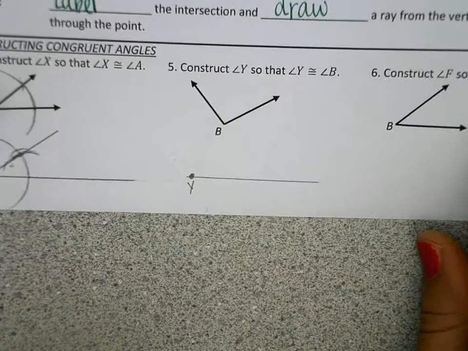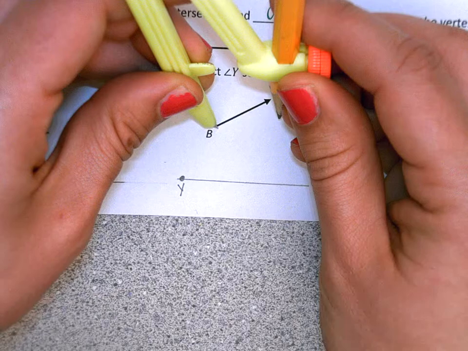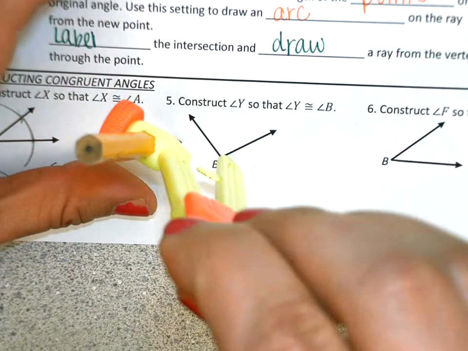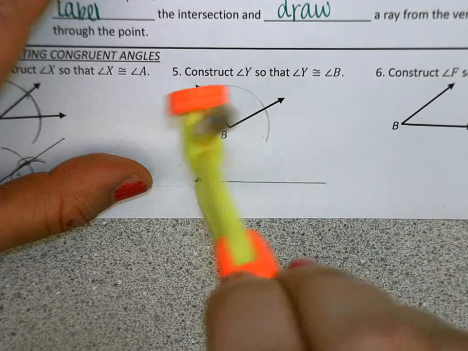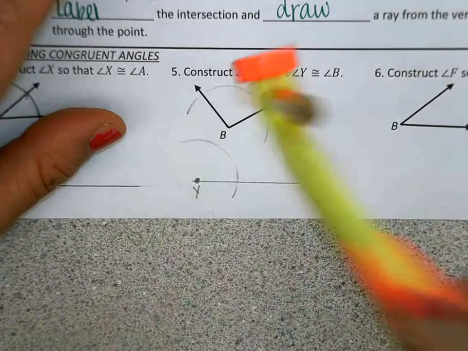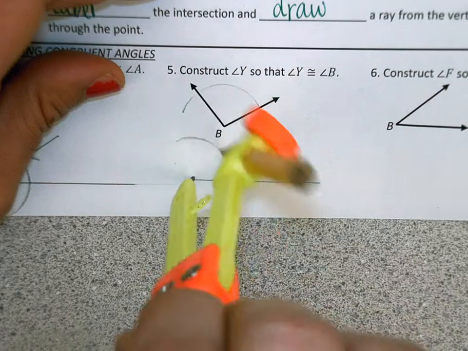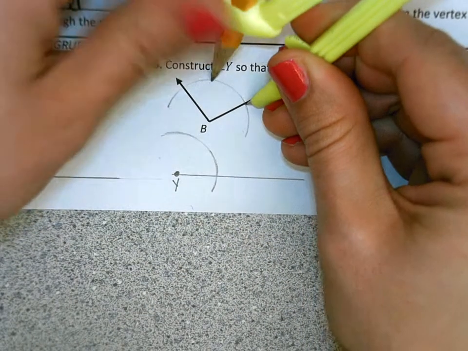So you're going to make your arc. And you're going to do the exact same thing here. Wait, that did not match up. Yeah, it did. And then open it the amount that the angle is opened.